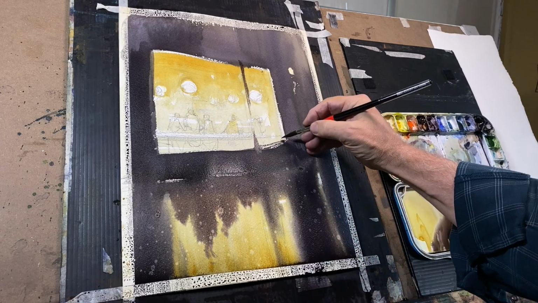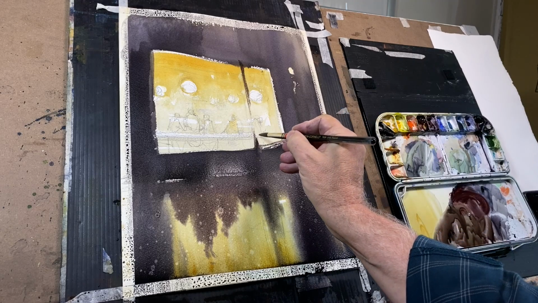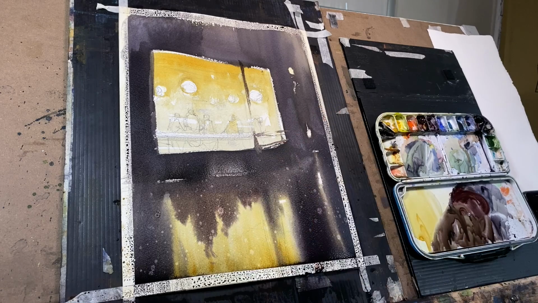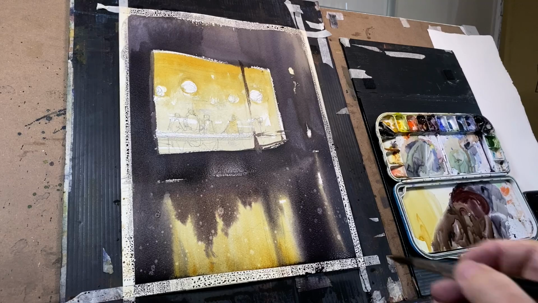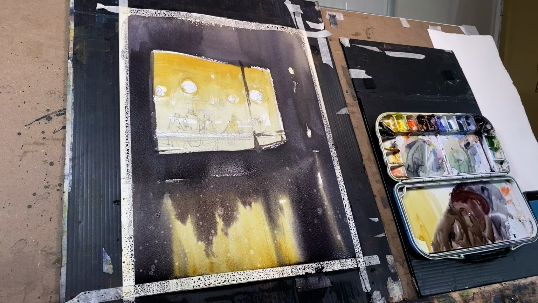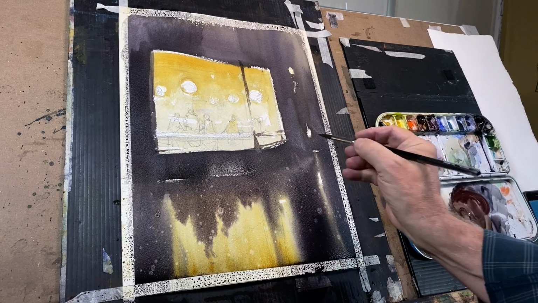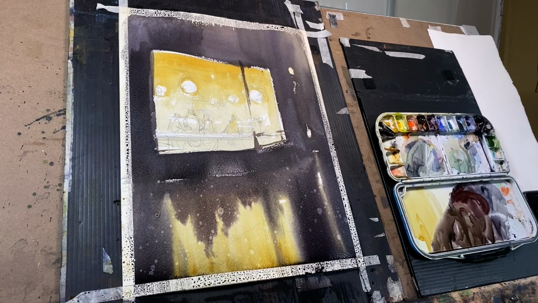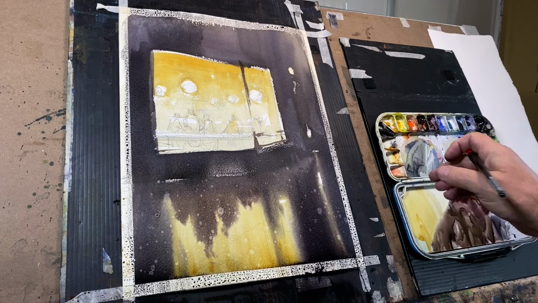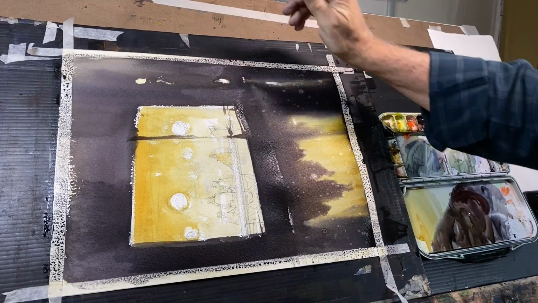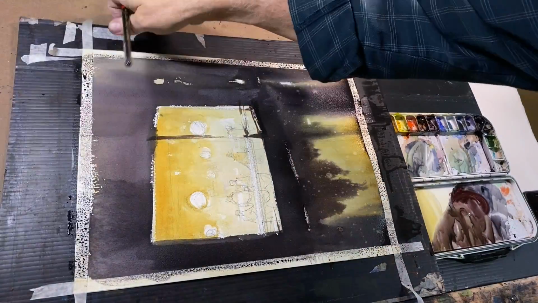At this stage, I want to return to the upper part, the area where we're going to place our figures and some of the tables, some of the moldings, some of the details in this upper section. Now you can see as it's drying, some of the lighter areas are looking good.